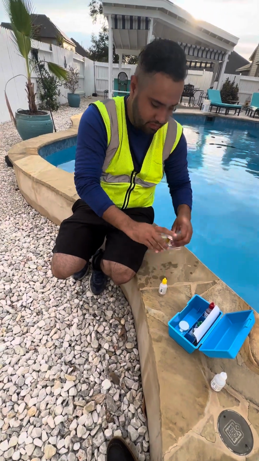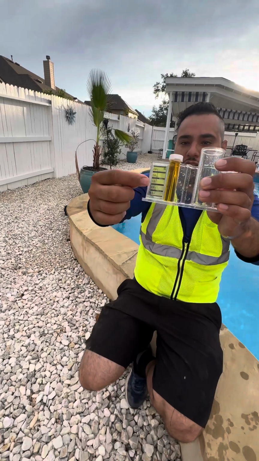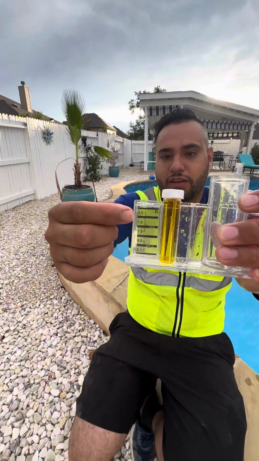You got the cap. Start shaking it. You notice the darkness of the chlorine? You can tell that the chlorine is higher than the 3.